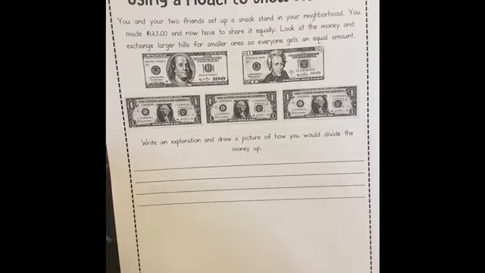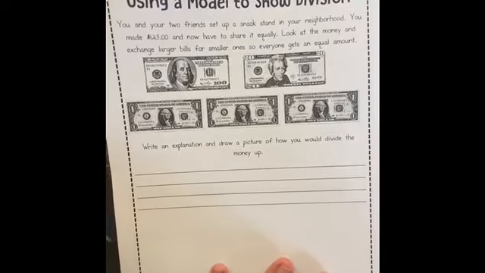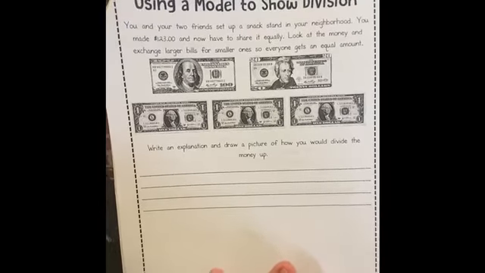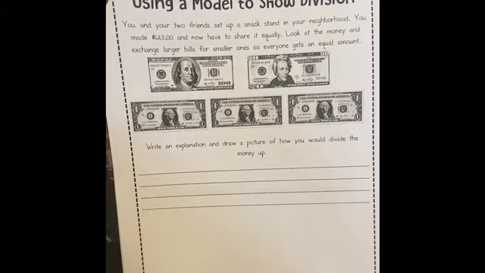Okay, here we go. We're going to talk about how to use pictures or models to show division, because sometimes we're given a situation where it's easier to draw out or use images or symbols to help us understand the division. So in this case, we have a situation where you and two of your friends set up a snack stand in your neighborhood. You make $123 and now have to share it equally.